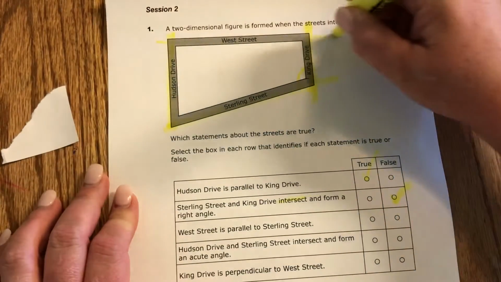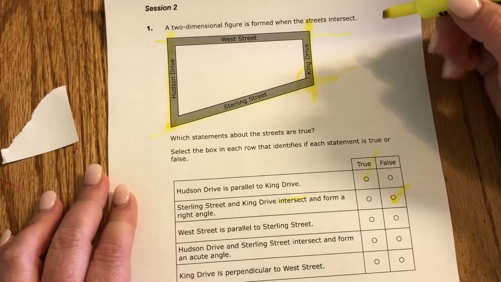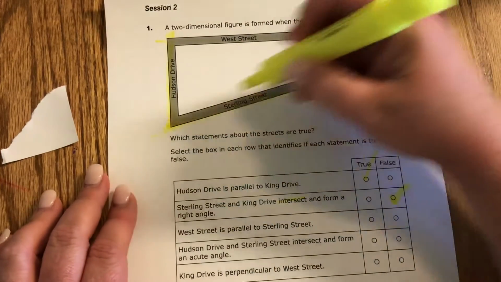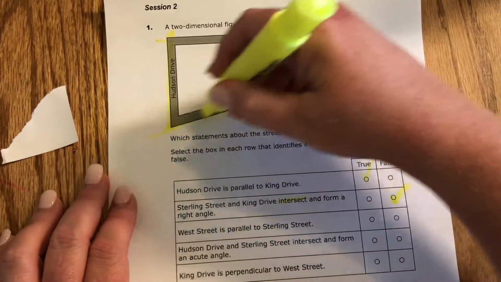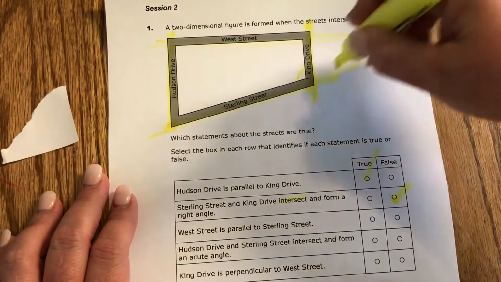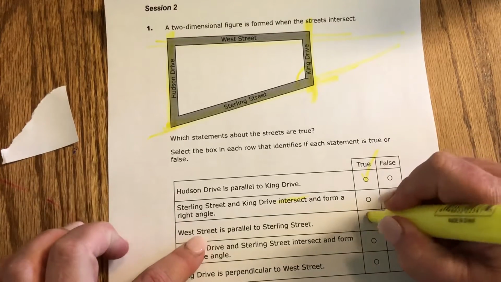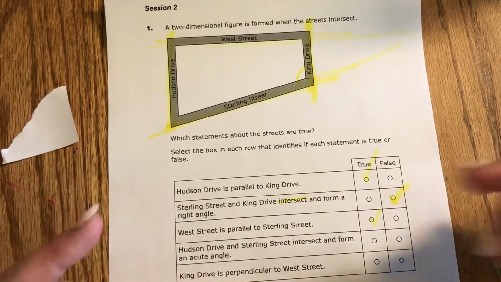Now, West Street is parallel to Sterling Street. Here is West Street, here is Sterling Street. They almost look like they could be parallel, but Sterling Street is slanted, and eventually these streets would intersect, and that would make them not parallel. Parallel lines must stay the same distance apart always.